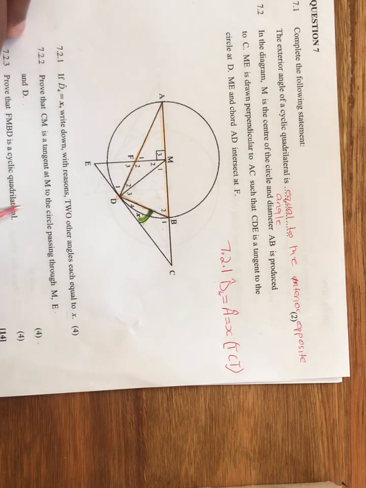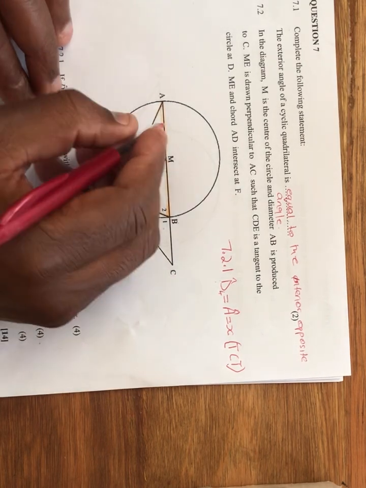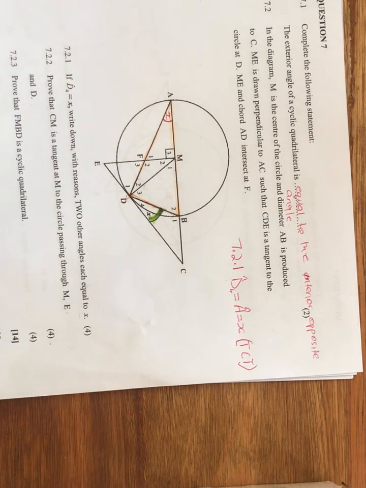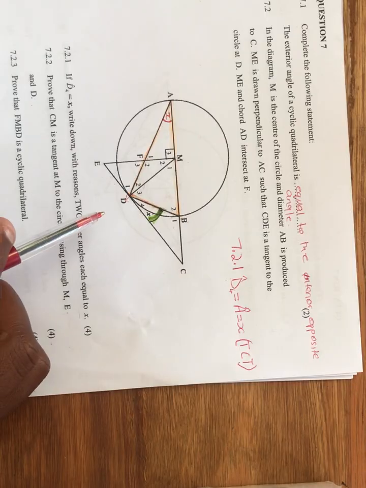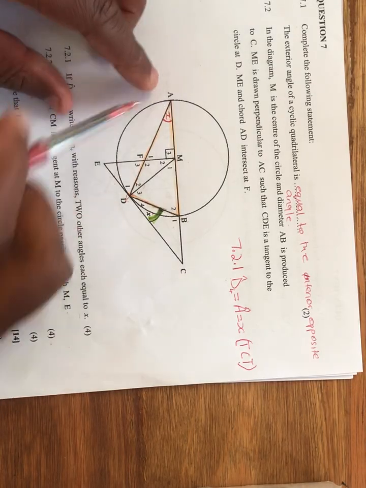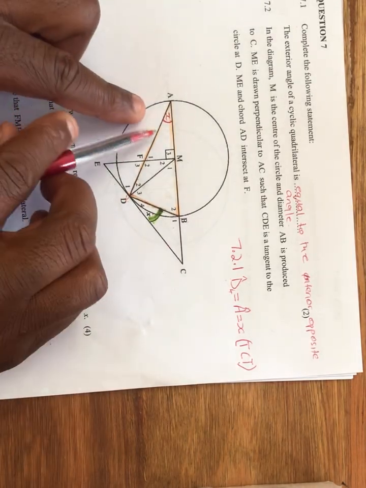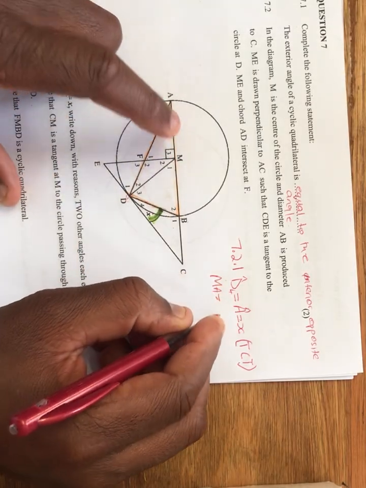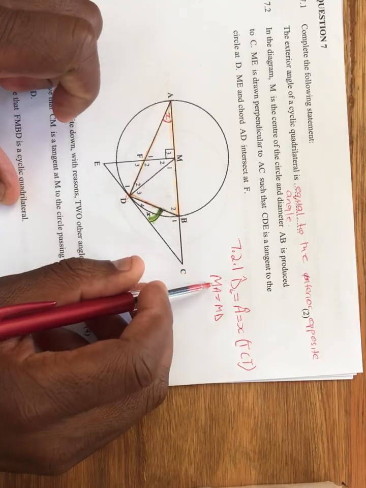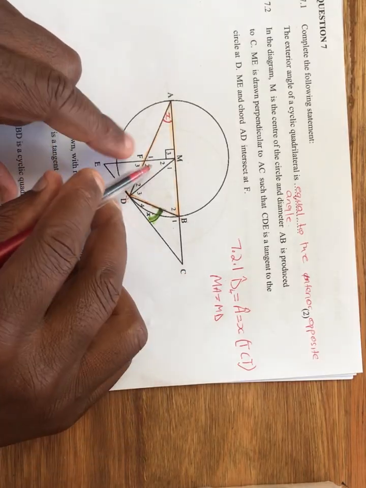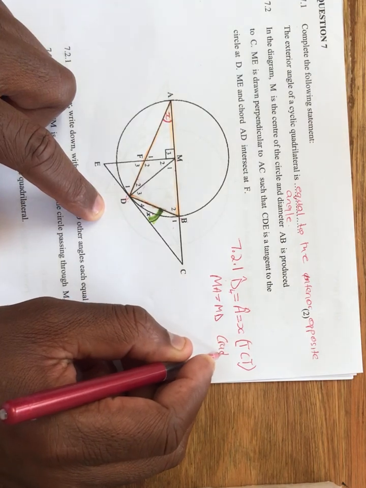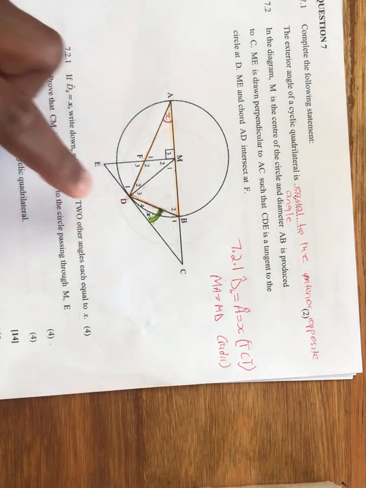Let's check the other angle, which is equal to X. So we know that this is your X here, this angle here. So let's try to check another angle which is equal to this X. Okay, now you can see that MA is equal to MD. Why do you say MA is equal to MD? It is because of radii.